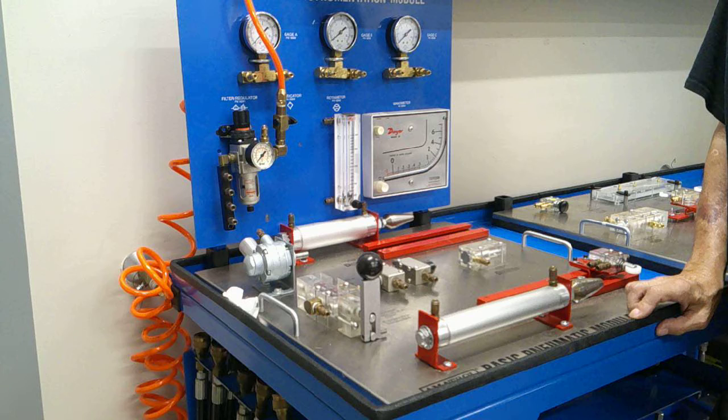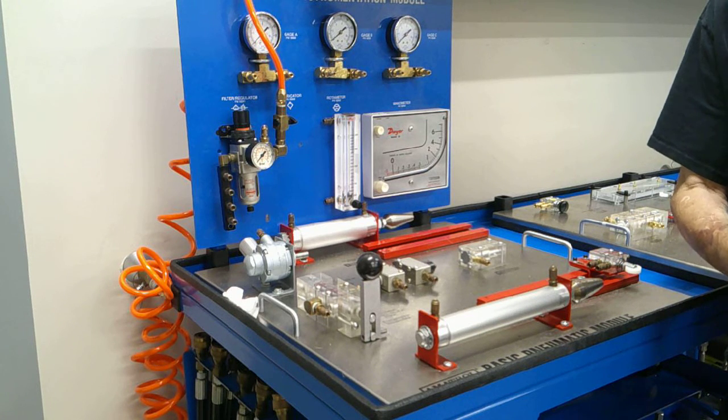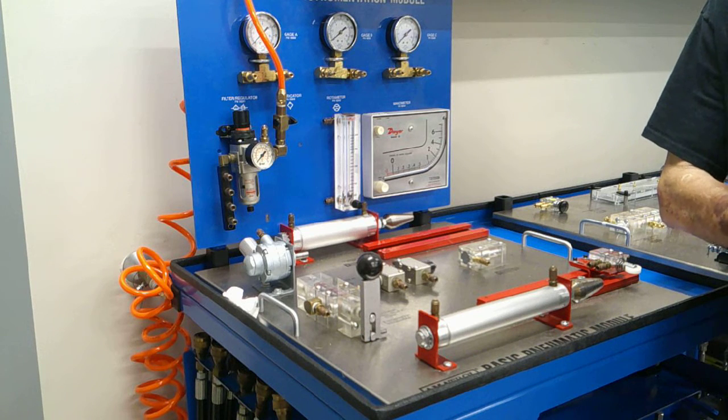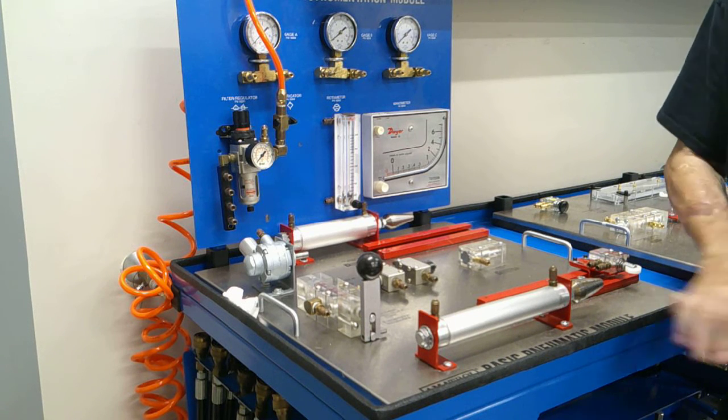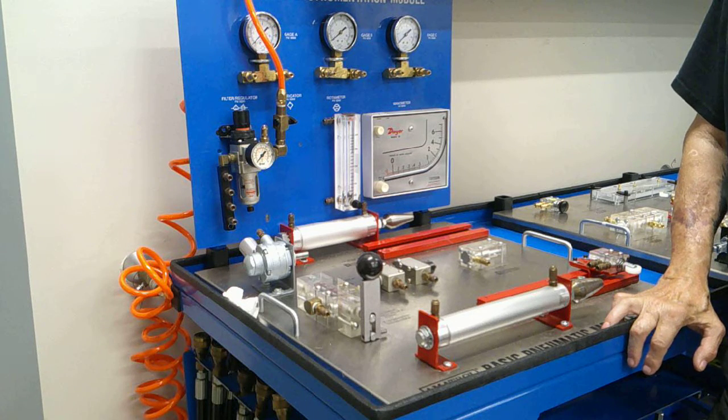However, with hydraulics, you have to have a tank and a reservoir, and that gets to be a little heavy sometimes. So if you're going to put hydraulics on something, you need to put it on something really heavy like a truck. If you're going to do something with your vehicle, you want to do airbags.